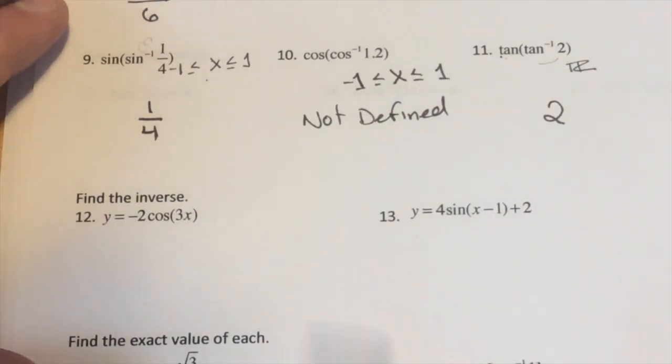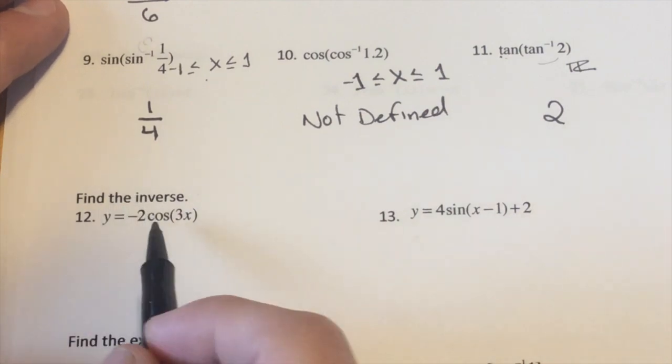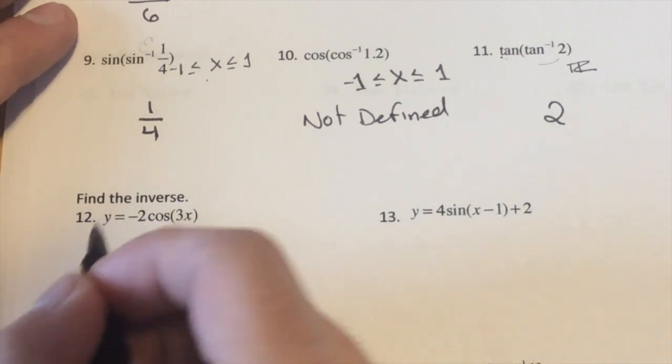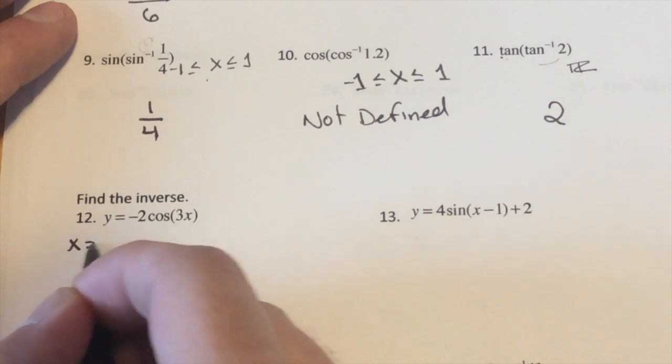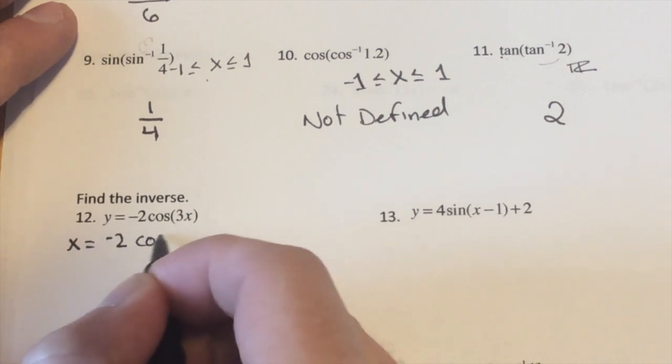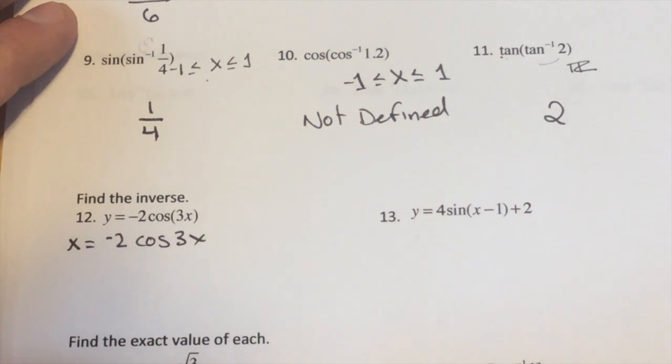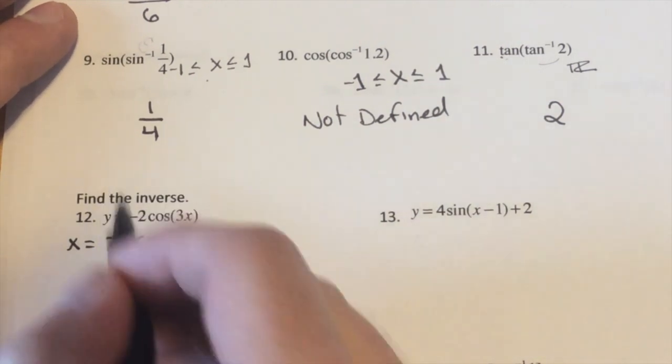Finding the inverse. So we're given a function, and I'm asking you to find the inverse. So remember, we first write it with a y. This one has a y. So the second step is switch the x with a y. Let's put a y there. Now we just solve for y. So divide by negative 2.